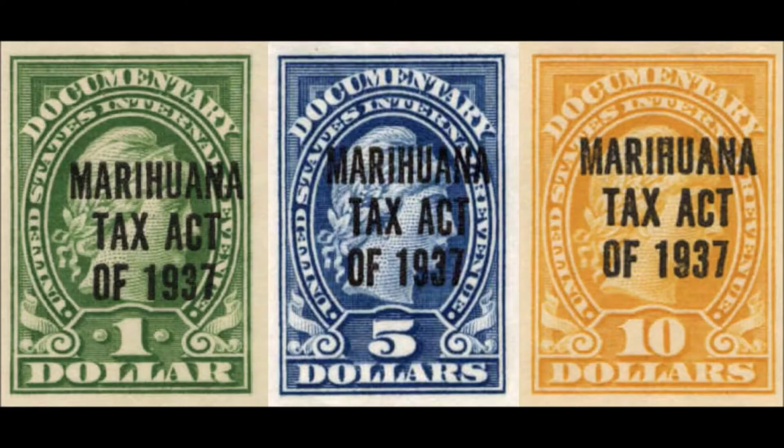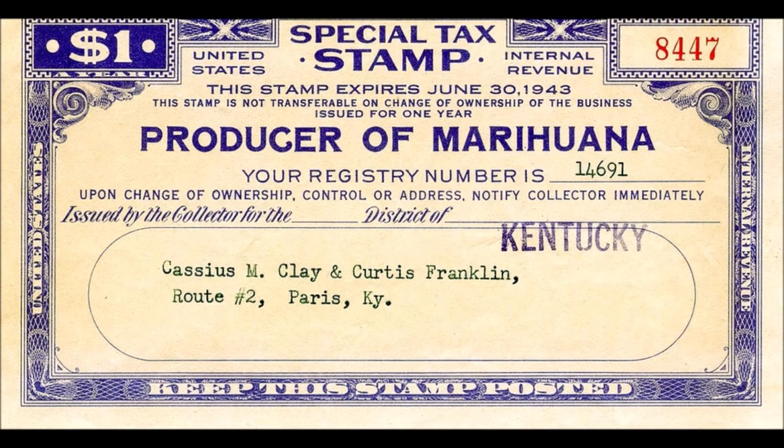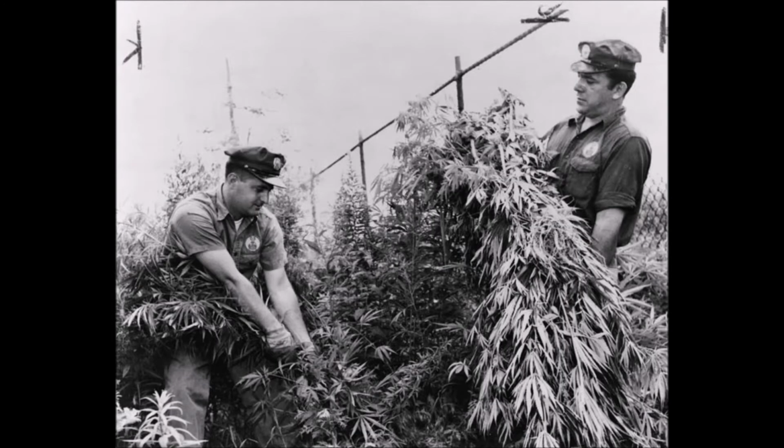This day in law, October 1st, 1937, the House of Representatives passed the Marijuana Tax Act. It stated that marijuana could not be sold without a license. However, it was nearly impossible to get issued a license. This was the first bill that led to the criminalization of cannabis.